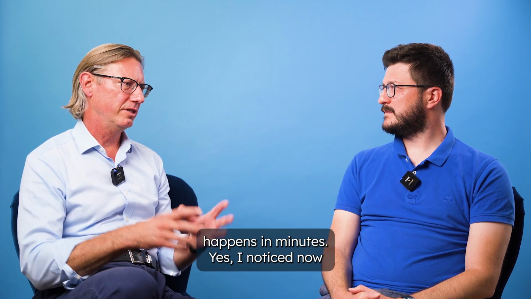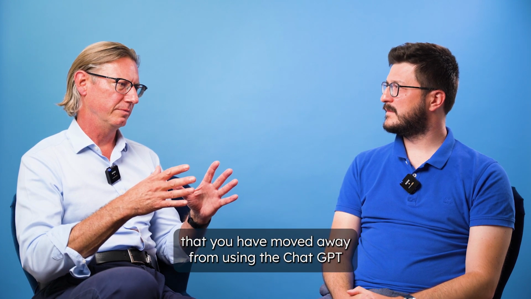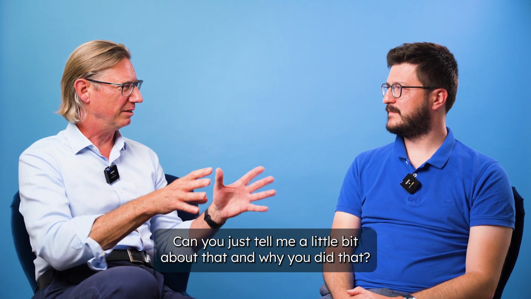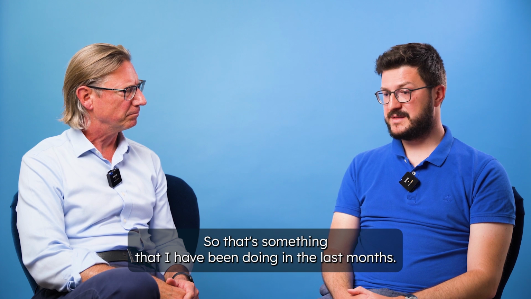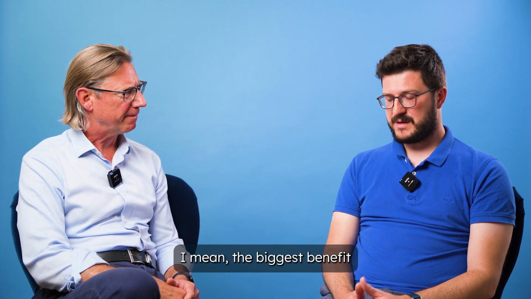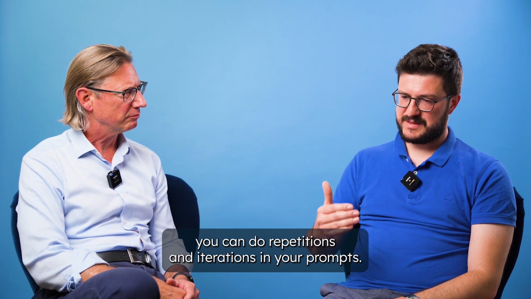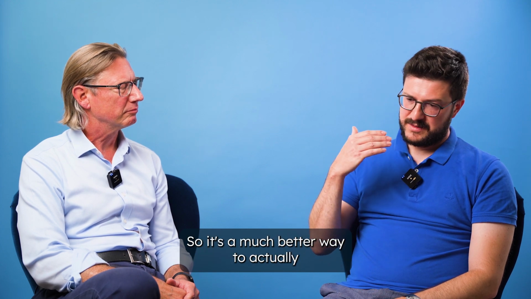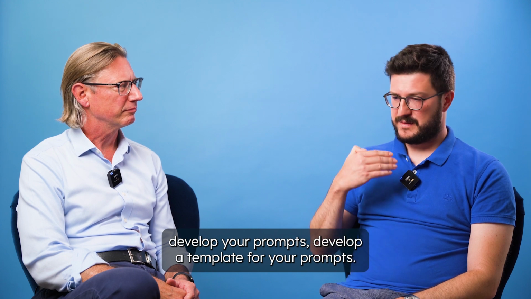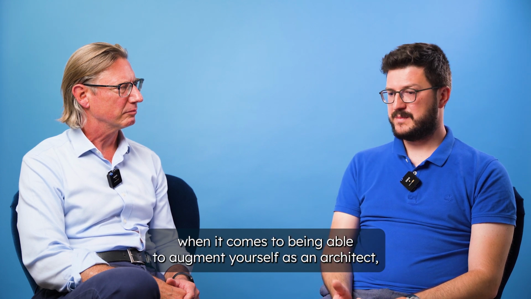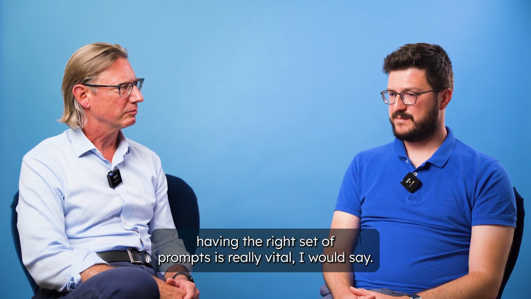I noticed now that you have moved away from using the ChatGPT interface UI to using Jupyter notebooks. Can you tell me a little bit about that and why you did that? Yes, absolutely. That's something I have been doing in the last months. The biggest benefit is that with the Jupyter Notebook, you can do repetitions and iterations on your prompts. It's a much better way to develop your prompts and templates for your prompts, and prompt engineering becomes much better. When it comes to augmenting yourself as an architect, having the right set of prompts is really vital.